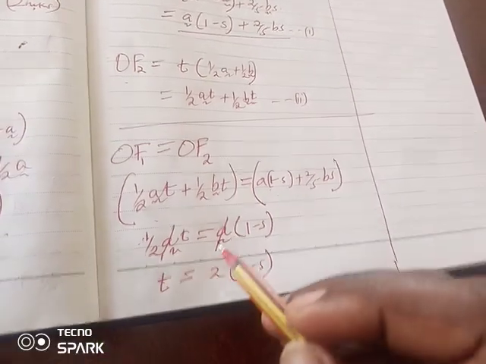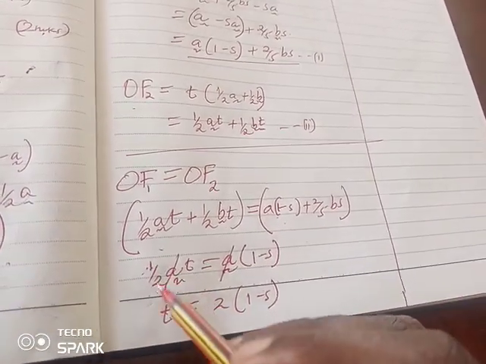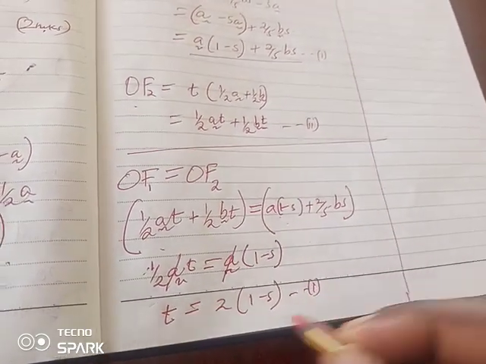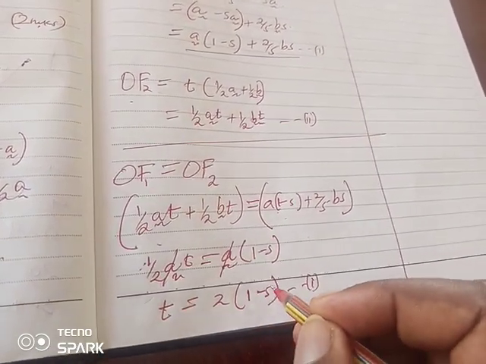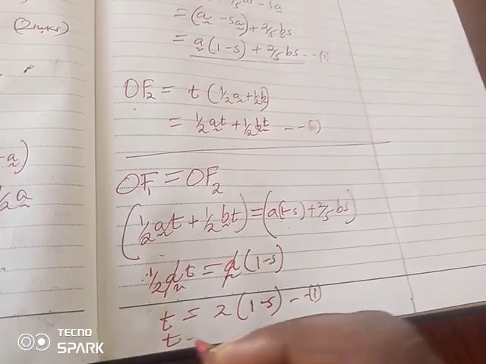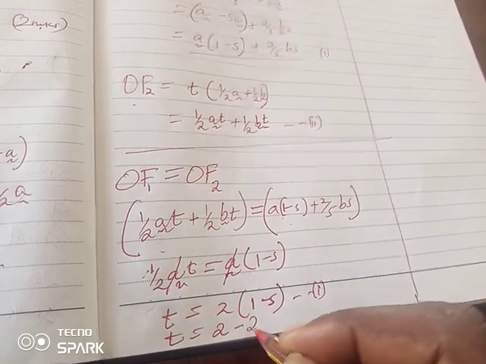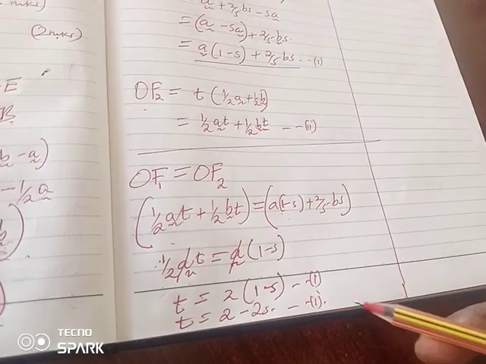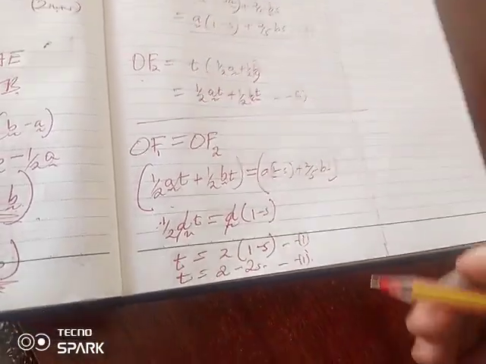I've multiplied by 2 both sides so that I can eliminate the half. So T alone is equal to 1 minus 2 into 1 minus S. I can decide to break the bracket, giving 2 minus 2S. This is our equation 1. I could leave it here, just break the brackets.